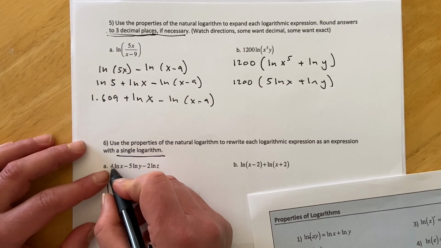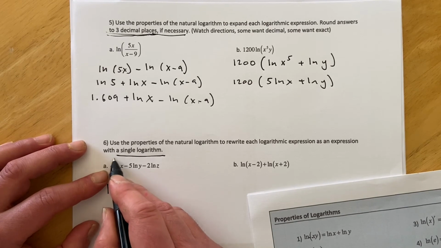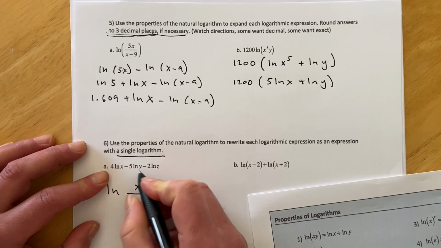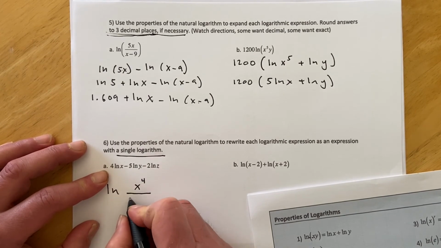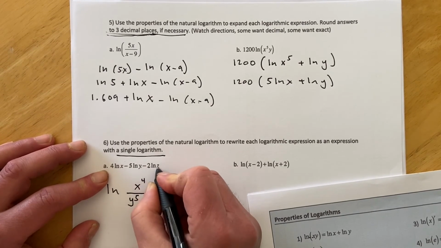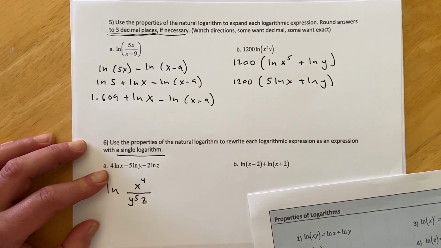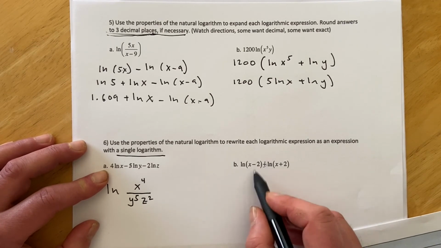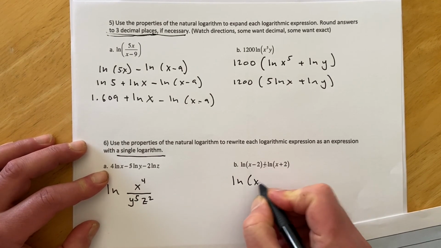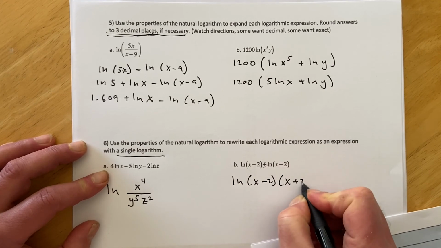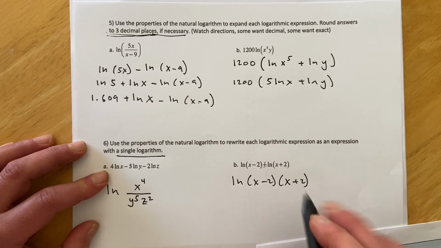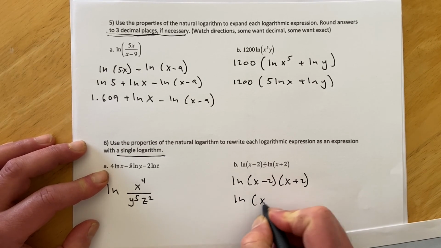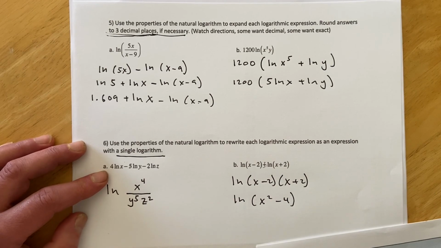We're going to have an x and it's going to have a power of 4 because remember the numbers in front were exponents. It's going to be in the numerator because that 4 is positive. We're going to have a y to the 5th, and that will be in the denominator because the 5 is negative. We're going to have a z squared because of the negative in the denominator. Here, these are adding, so that means they would multiply. And then I think in the computer they did multiply those out and got ln x squared minus 4 was the version they preferred.